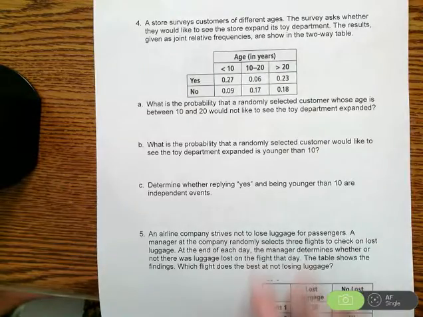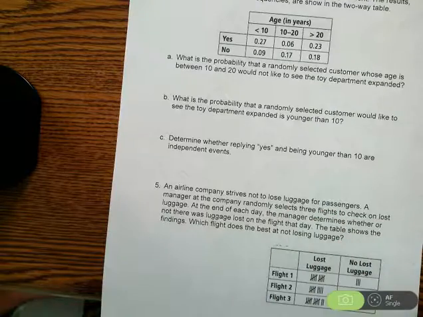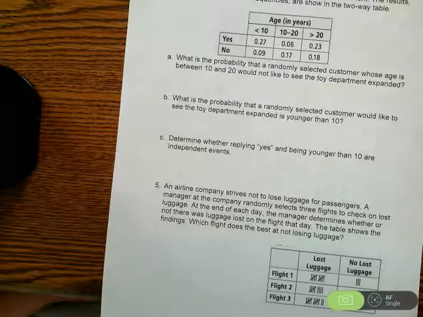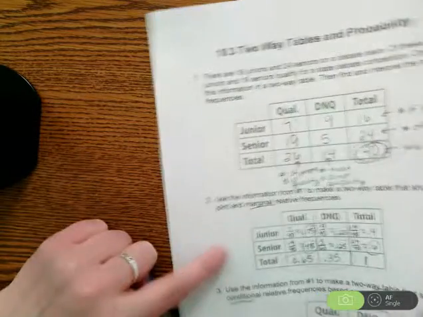On to the next one. A store surveys customers of different ages. The survey asks whether they would like to see the store expand its toy department. The results given as joint relative frequencies are shown in this two-way table here. Okay, so I've already given you the joint relative frequencies. That is what we found here.